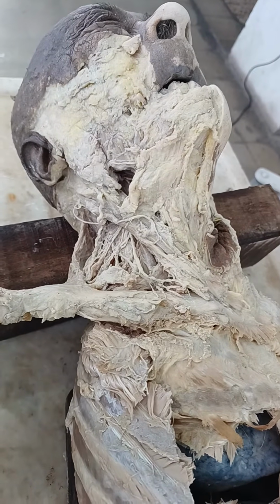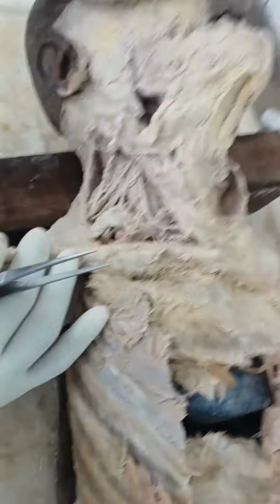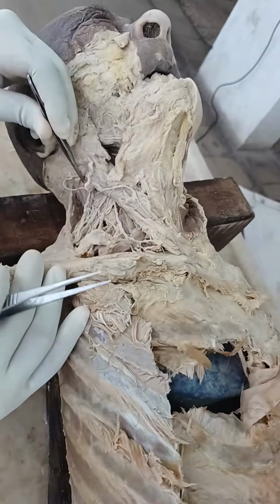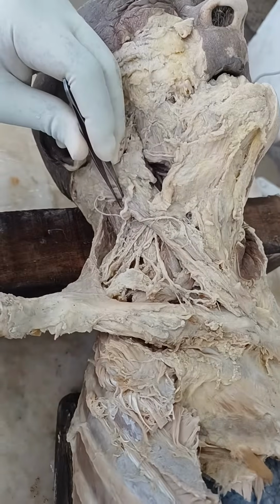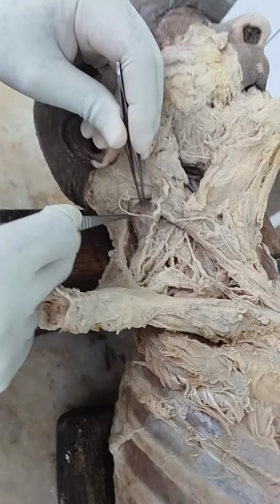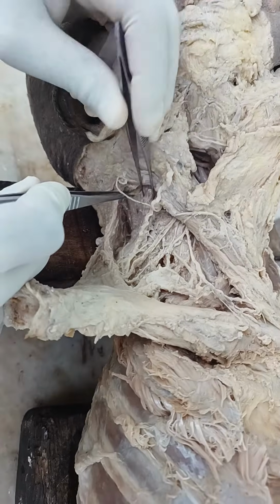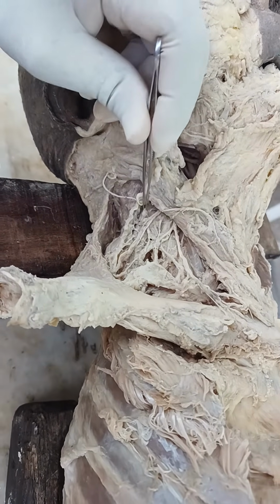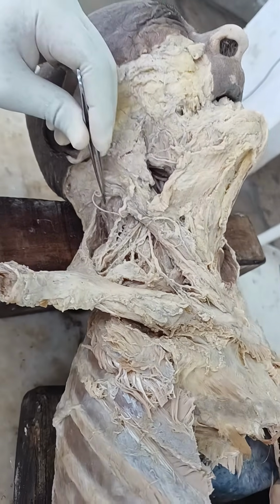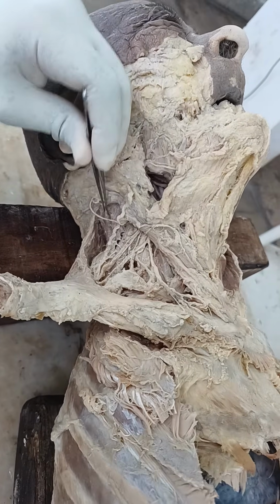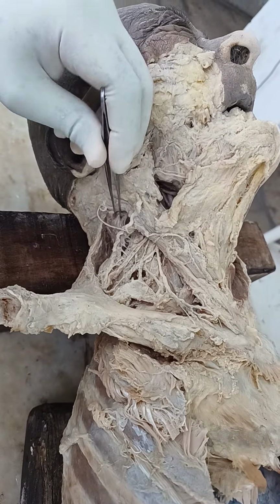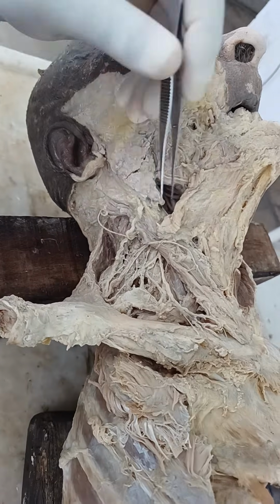Now we will discuss the floor of the posterior triangle. Here you can see this is the first muscle. It is the semispinalis capitis. This is the semispinalis capitis. This is another muscle, the splenius capitis. This is the levator scapulae muscle. So from posterior to anterior, there are three muscles: semispinalis capitis, splenius capitis and levator scapulae.